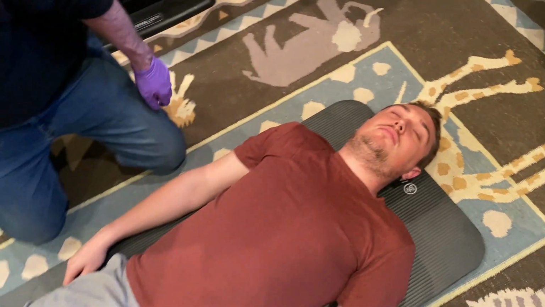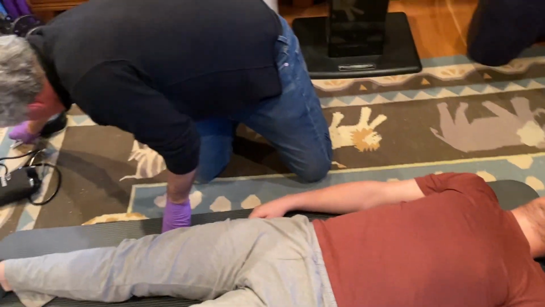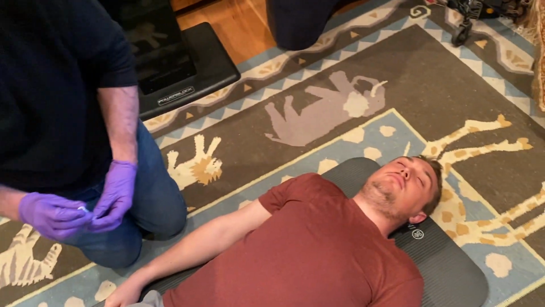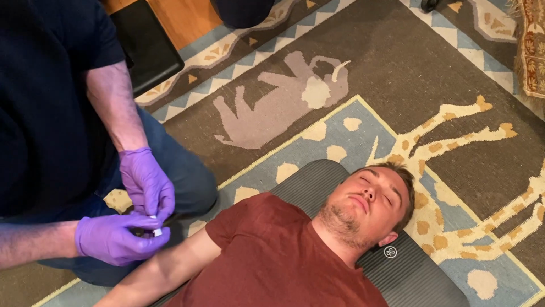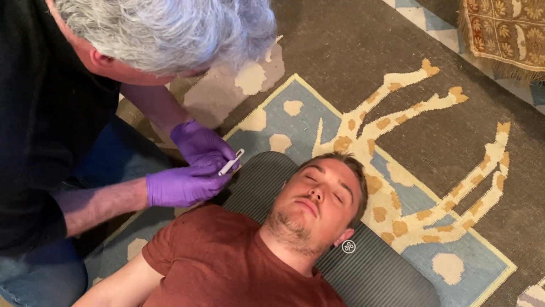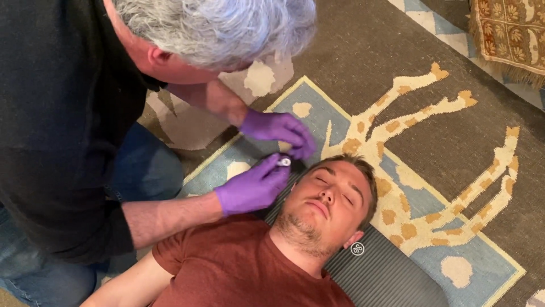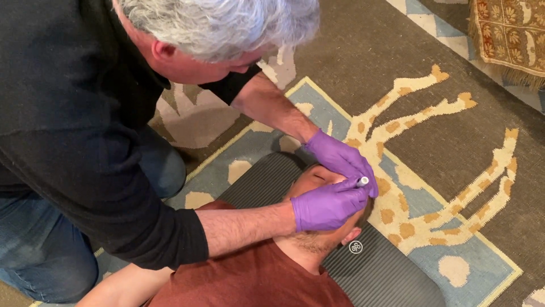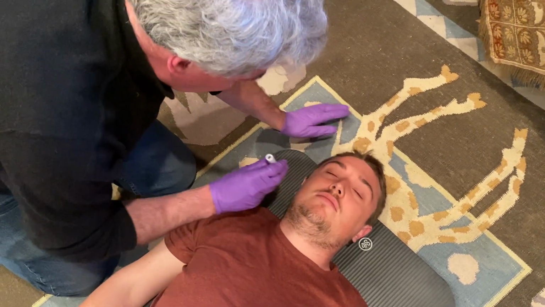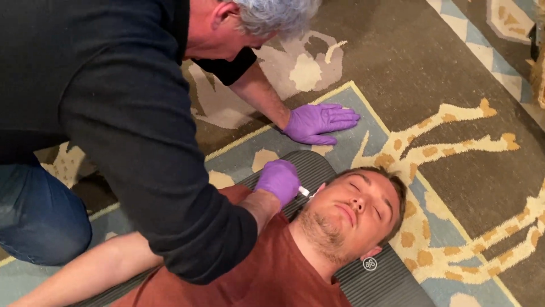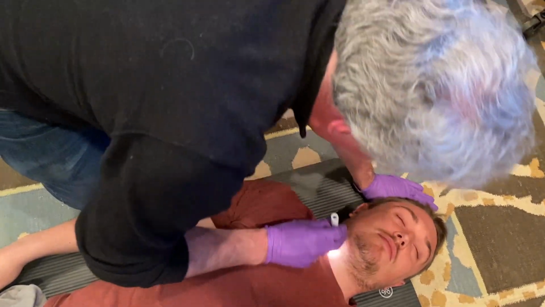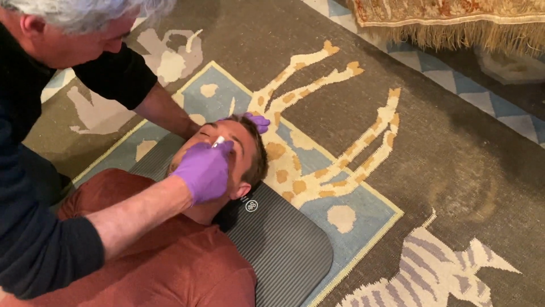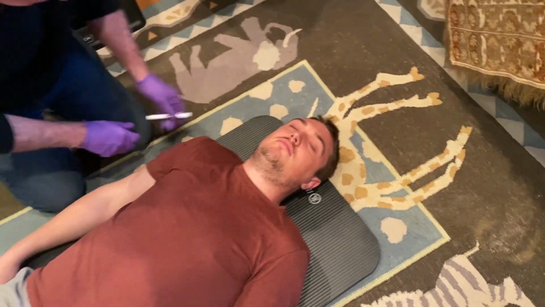I'm also going to check his eyes, see what kind of response I get to the lights. If they're PEARL, I'm going to look inside the ears and behind the ears to see if there's any fluids, any kind of Battle's sign, as well as below the eyes.